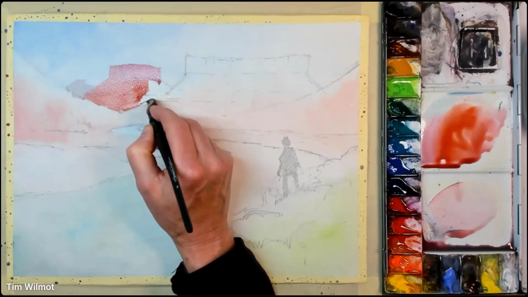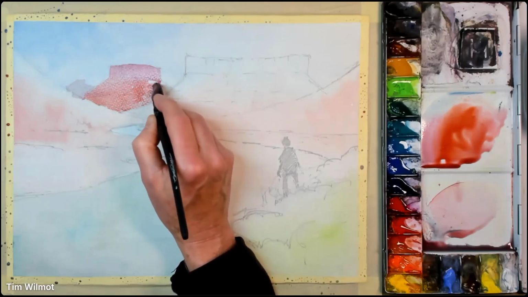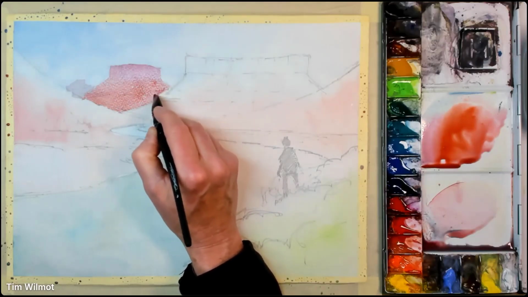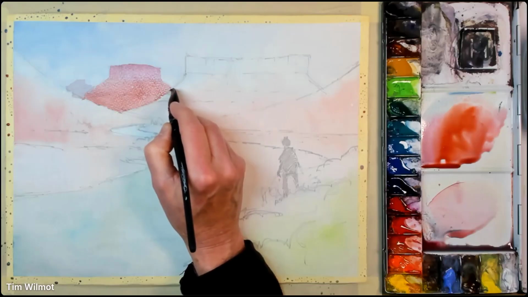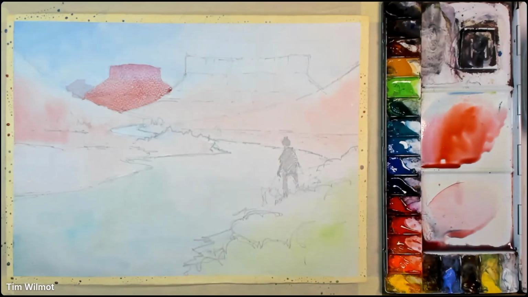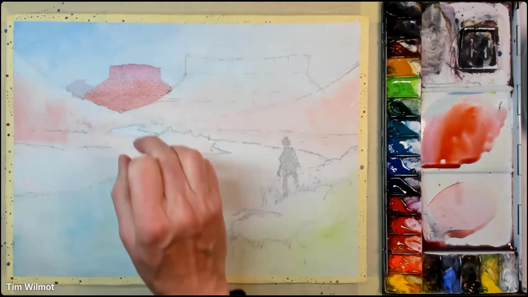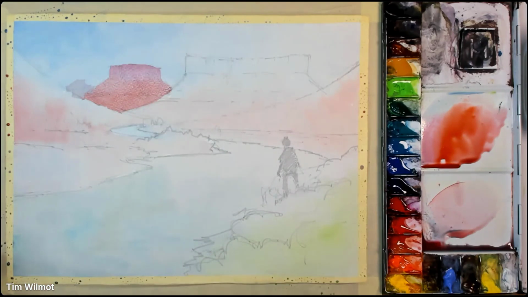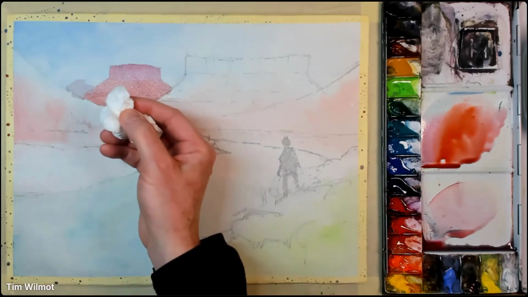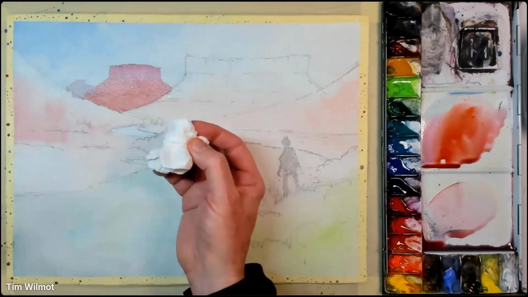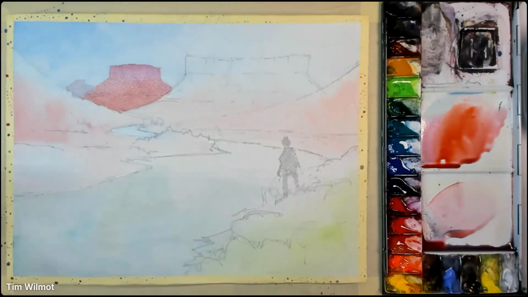Fill in that gap up to my main butte. There. And we could just, with a damp tissue, just lift out with a smooth surface. If I just dampen that tissue a bit.